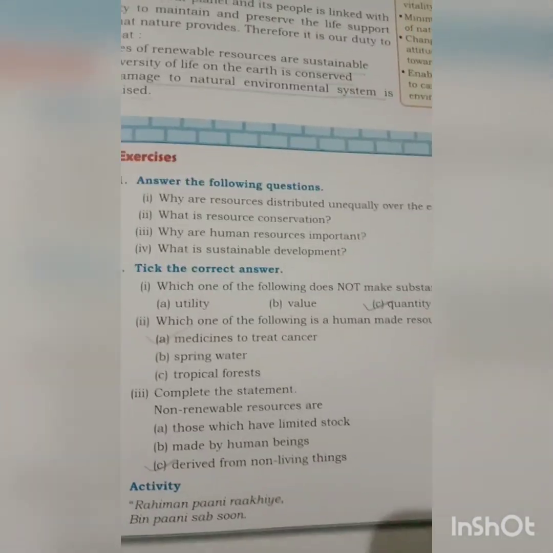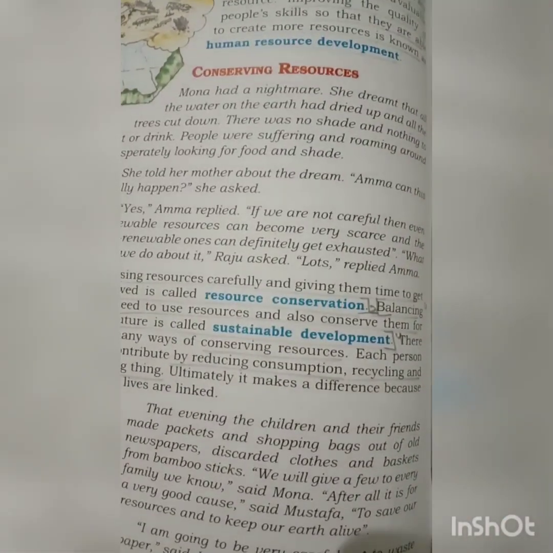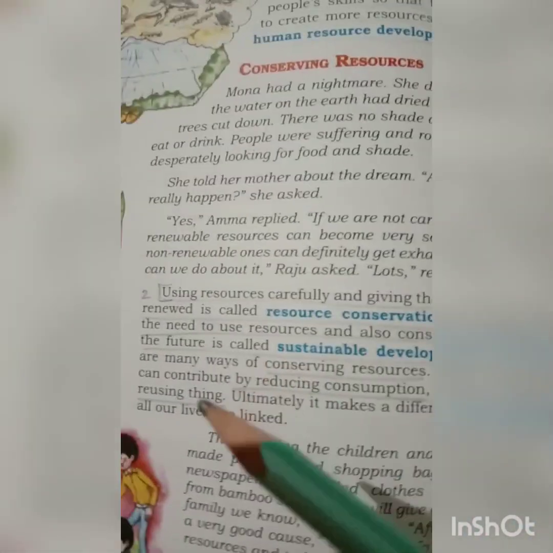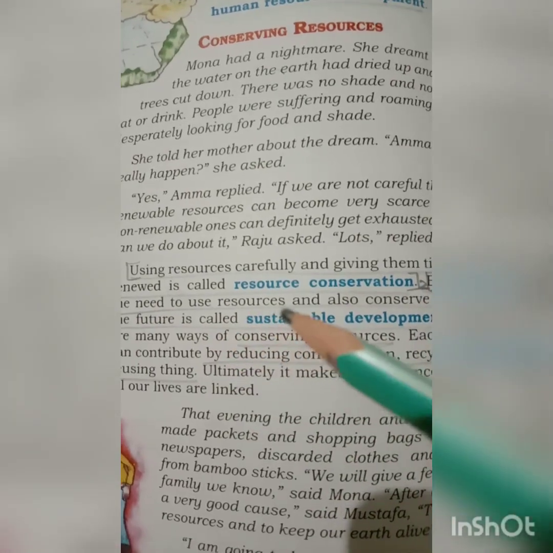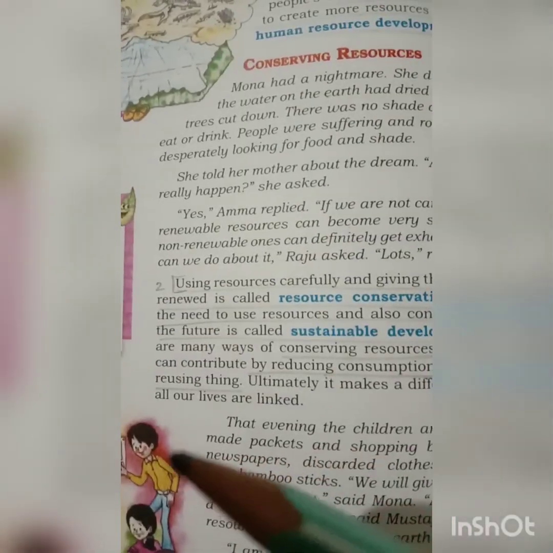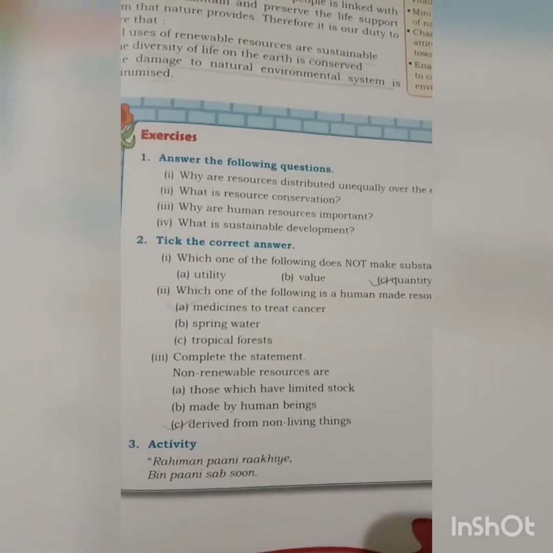Coming back to question number 4. What is sustainable development? Here you have the answer, page number 4. Balancing the need to use resources and also conserve them for the future is called sustainable development. So these are the 4 question answers as per the exercise.